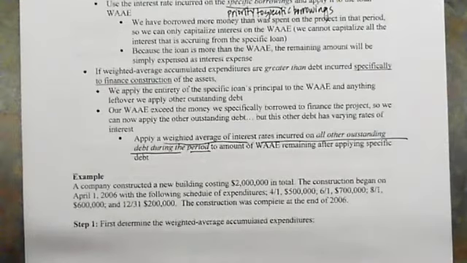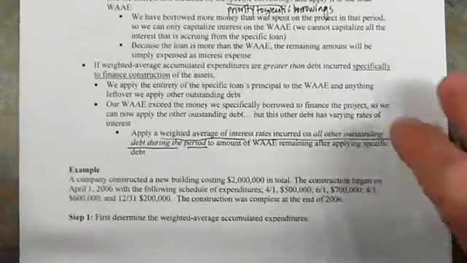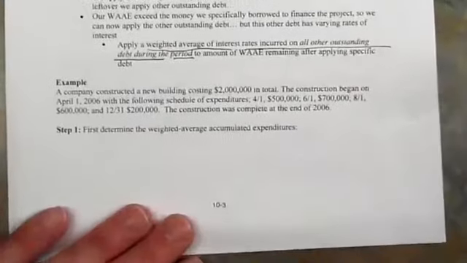I get not a true average, not a simple average, but a weighted average of those loans. And then I can apply that to the remaining $400,000 that was not used by the specific loans that we borrowed for the construction project.